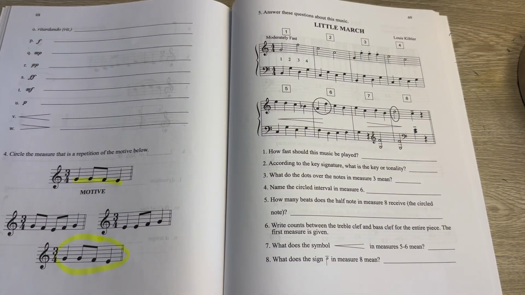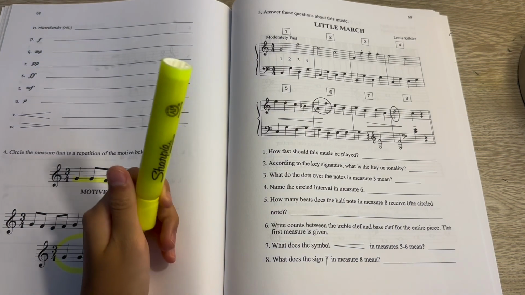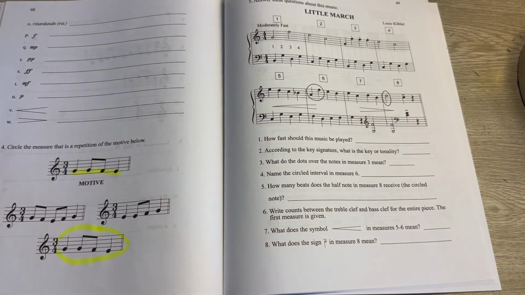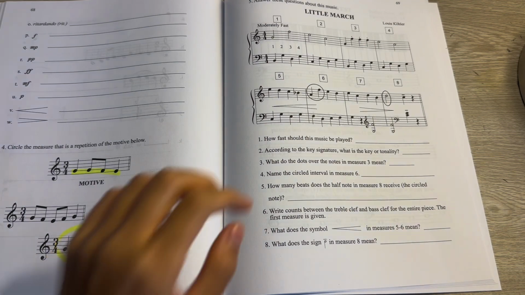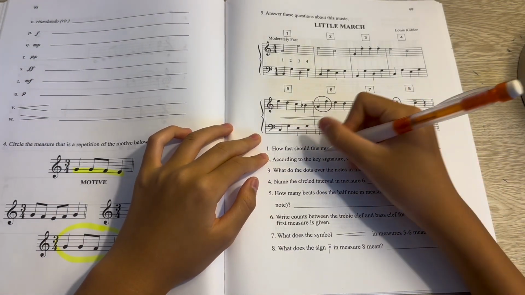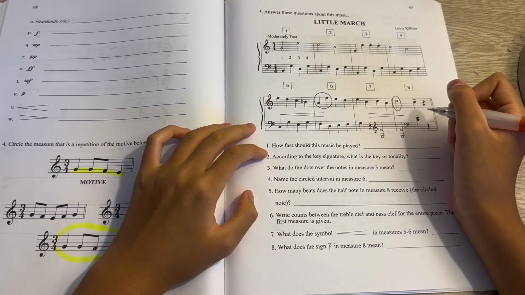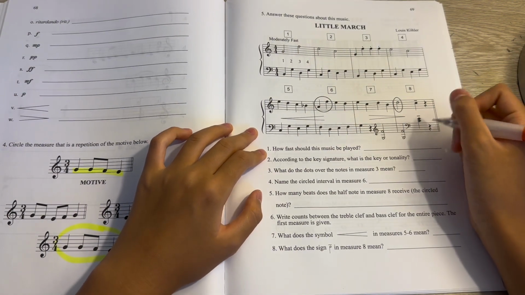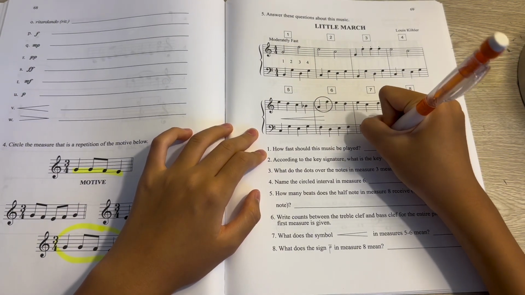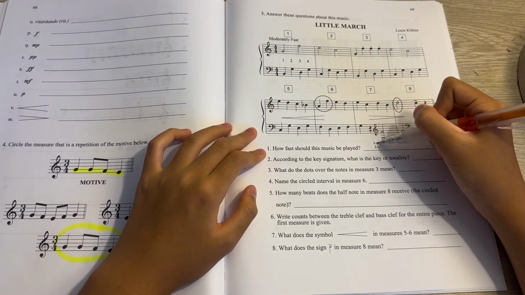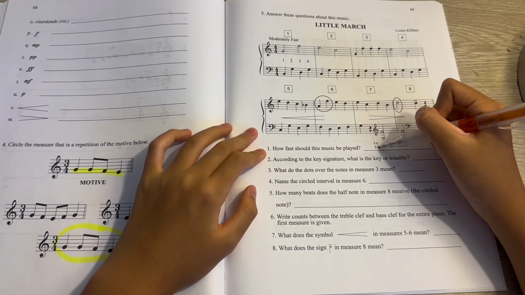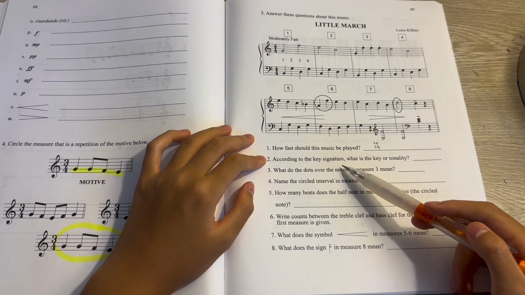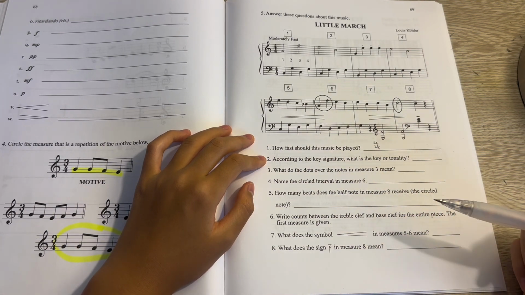Now we are being given a piece, I guess you could say, and we have to answer these following questions about it. So let's get started. Okay, how fast should this music be played? Well, I'm assuming they want us to give them the time signature. We're just gonna write it here. So it is in 4/4 time, which means 4 beats per measure. Quarter note receives 1 beat.